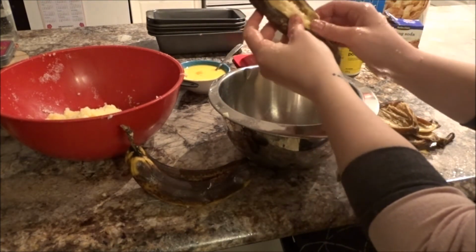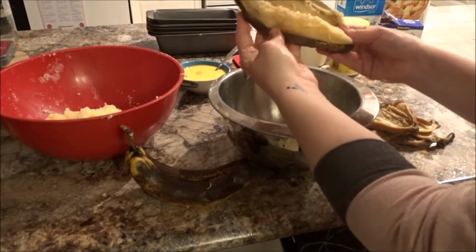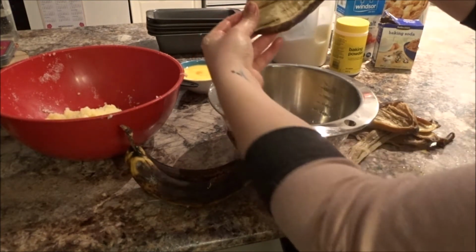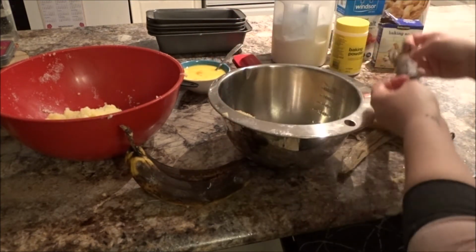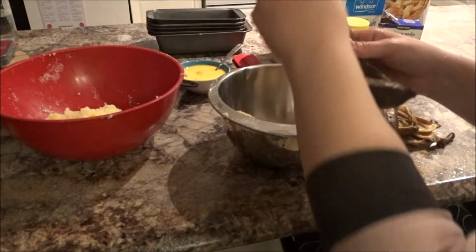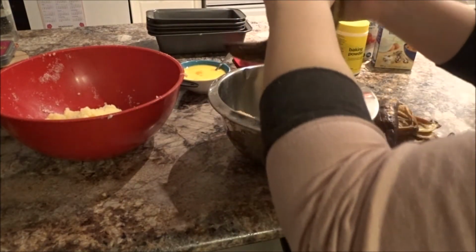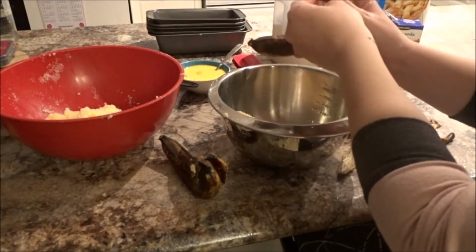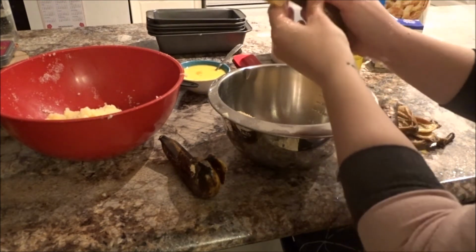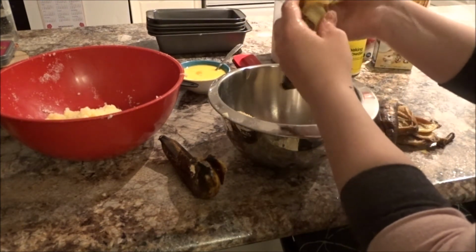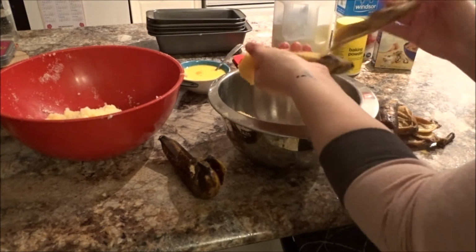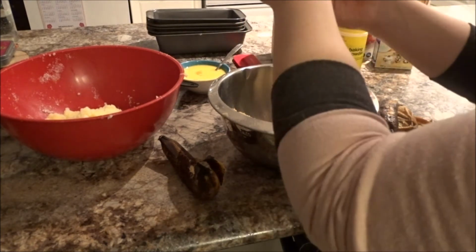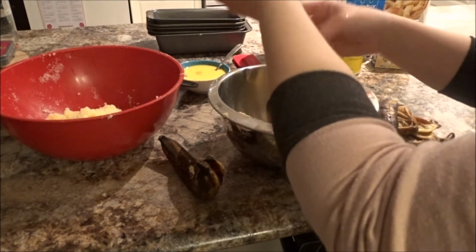Alright, so see, these ones are super, super mushy. I find when the banana skins get slimy, they get hard to hold on to and hard to peel. But whichever way you find to peel it, as long as you get it out, that's all that matters.